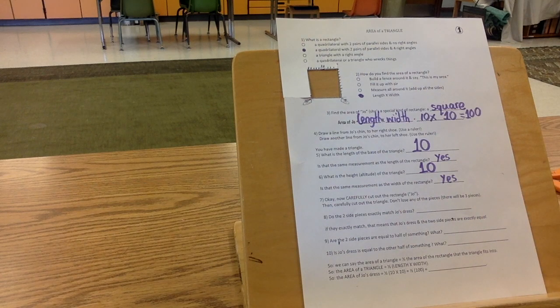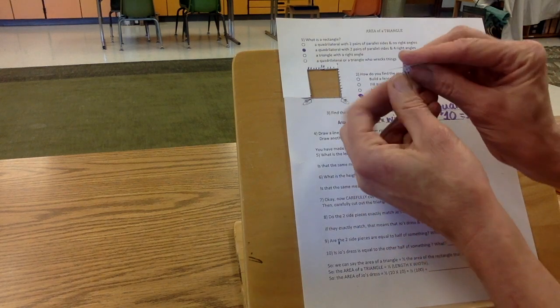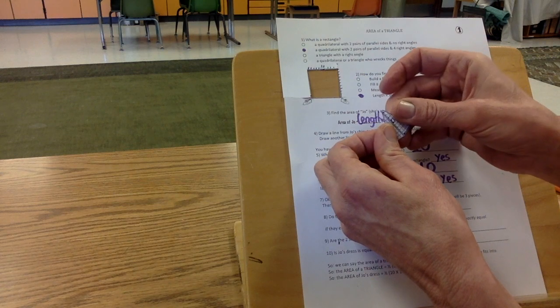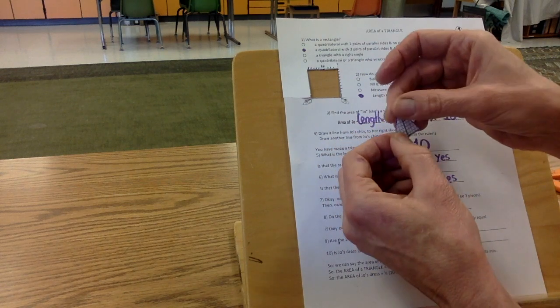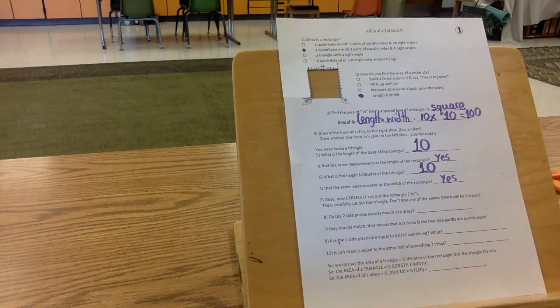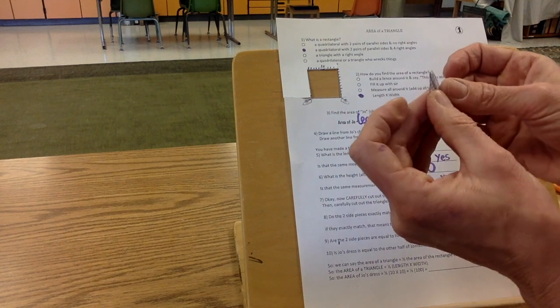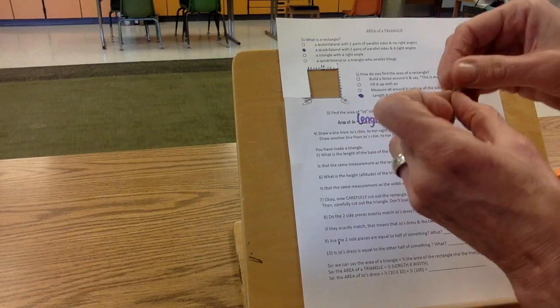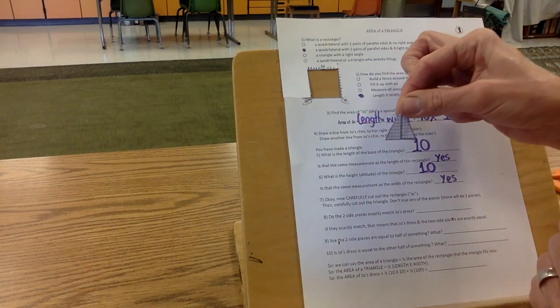Well, put them on Joe and see if those 2 smaller pieces match Joe's dress, which is the triangle. So we're going to take our first piece and put it on one side. Take the second piece and put it on the other side and see if it exactly matches. And mine does.